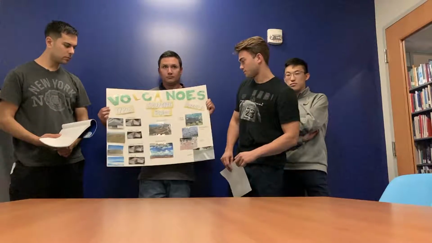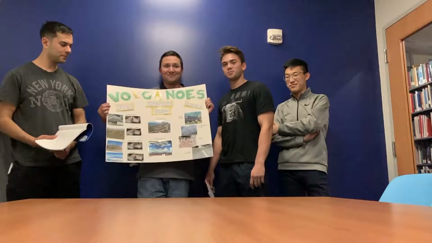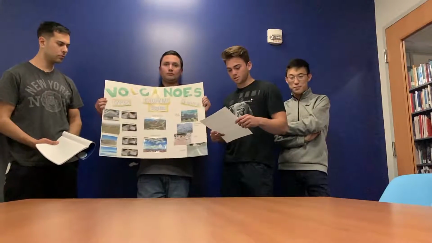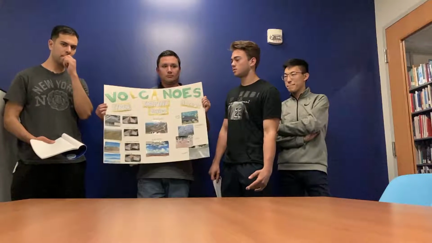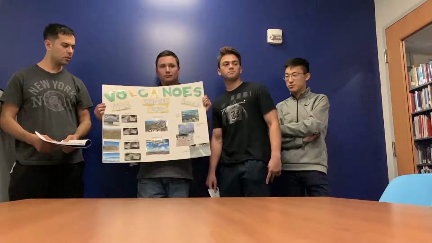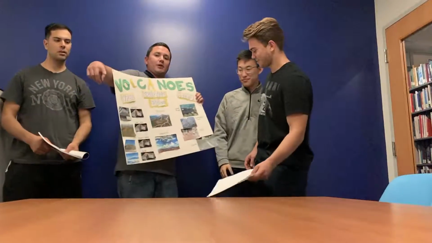The only other type of eruptive style is an explosive eruption. This is the one you guys usually think of. This type of eruption is when debris blasts forcefully into the air. They're usually pretty violent, and there's even different types of explosive eruptions based on the type of debris that comes out of the volcano.